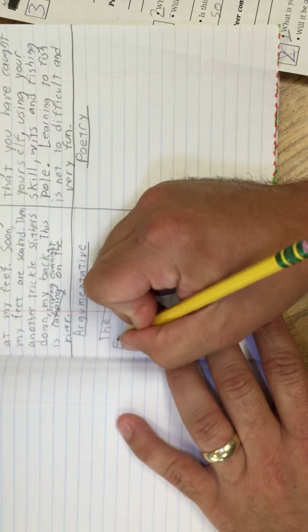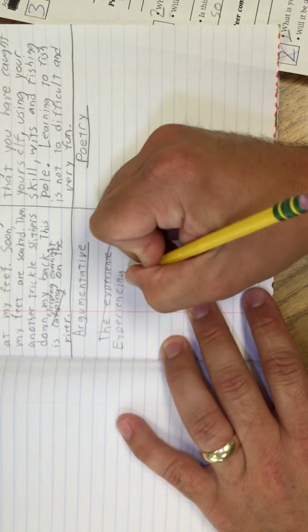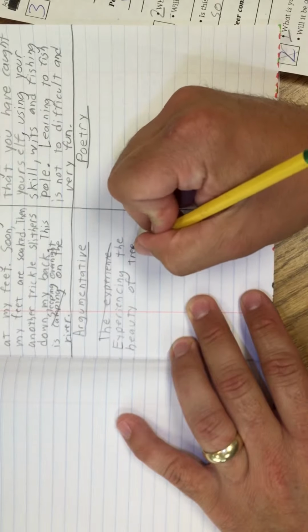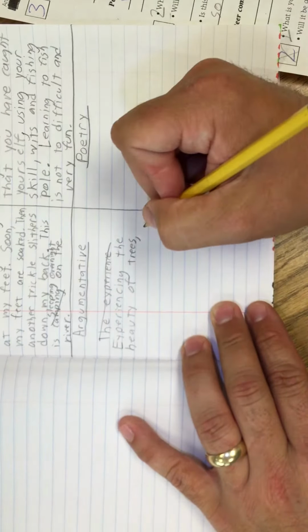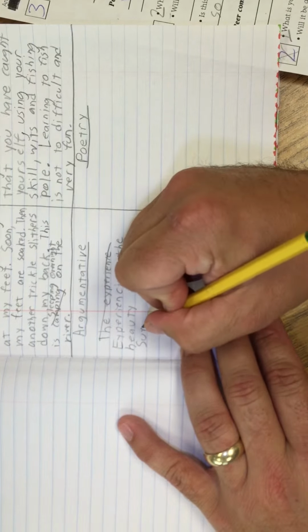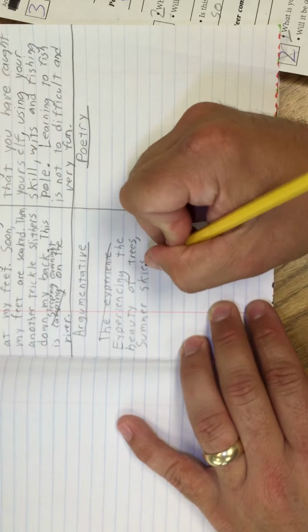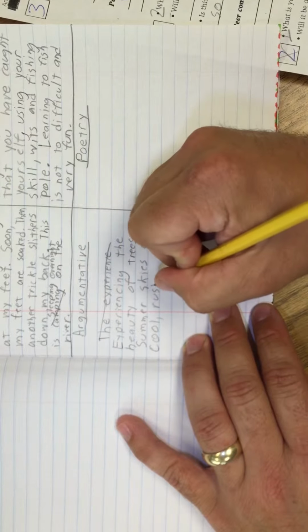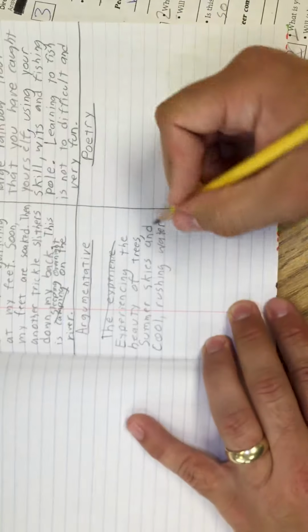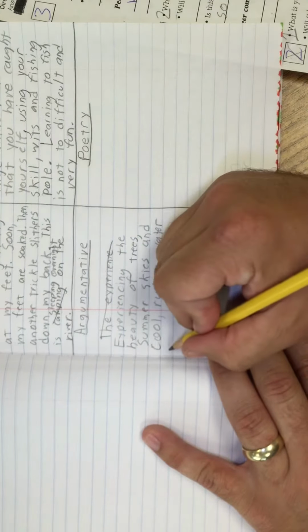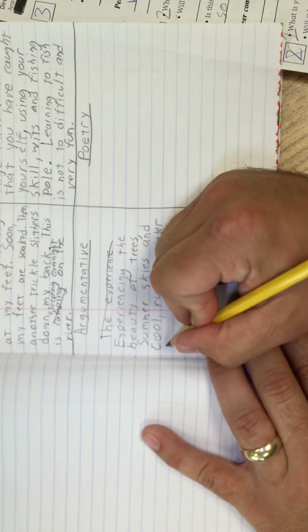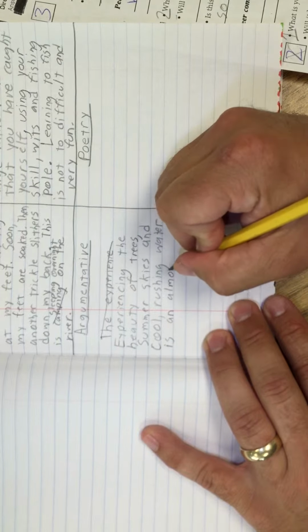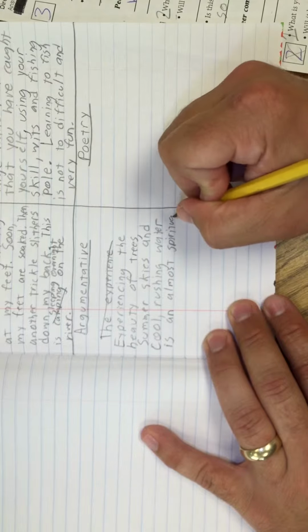I'm going to say experiencing the beauty of trees, summer skies, and cool, rushing water is an almost spiritual event.